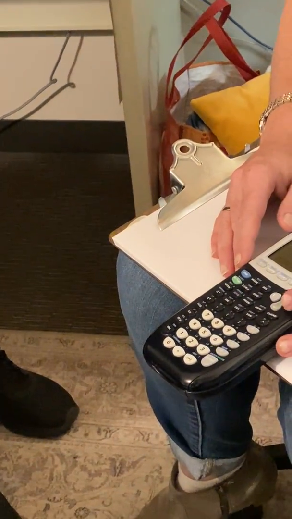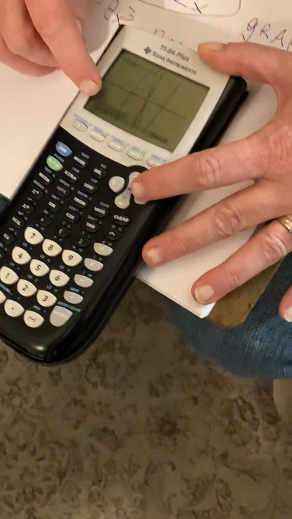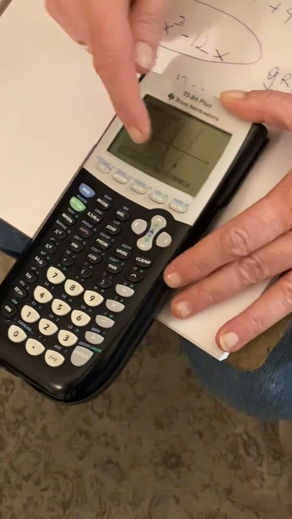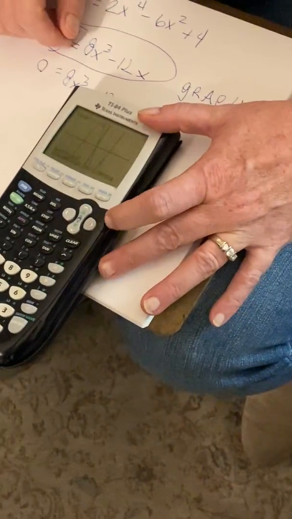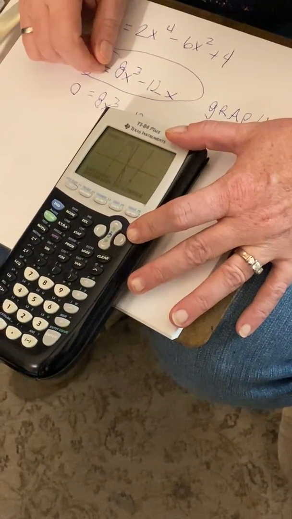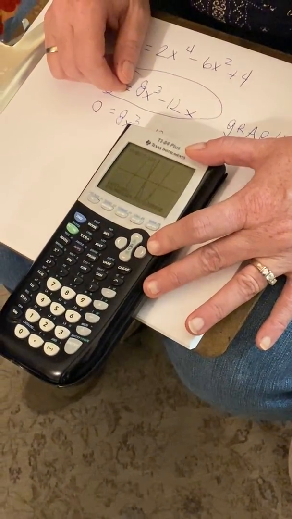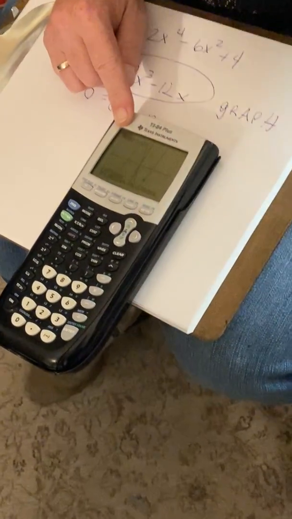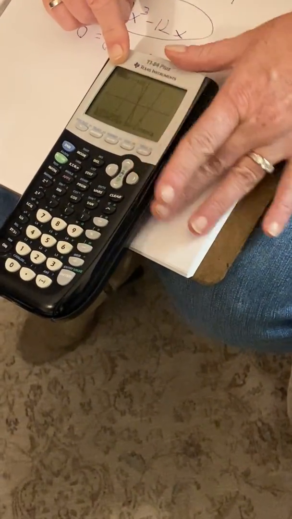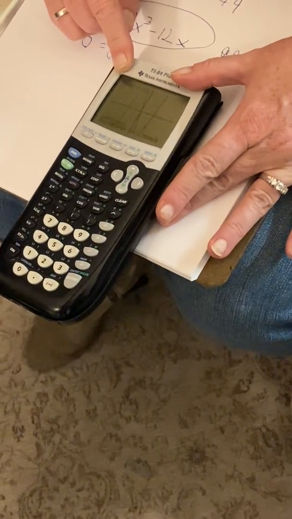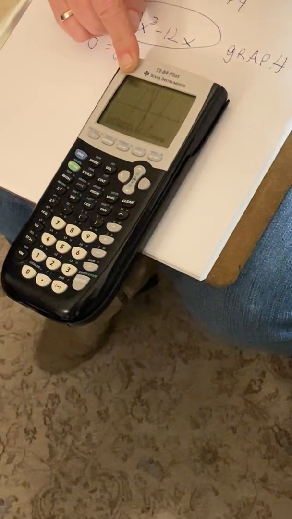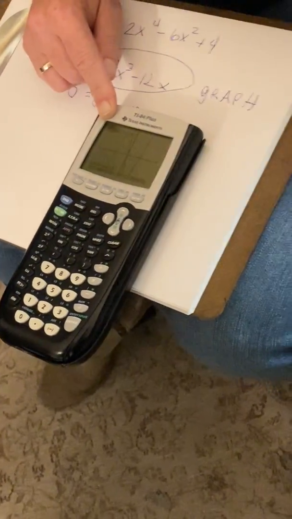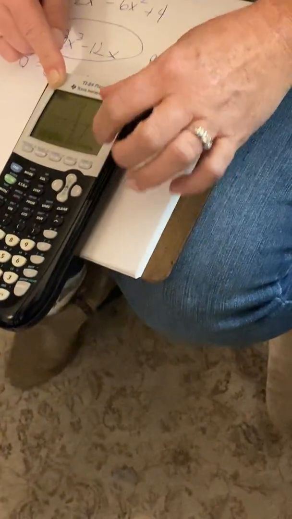Now let's take a look at this first one over here. It says left bound. So we want to drop the cursor a little bit to the left of the point we care about. Not the minimum, we care about these 3 points, the zeros.